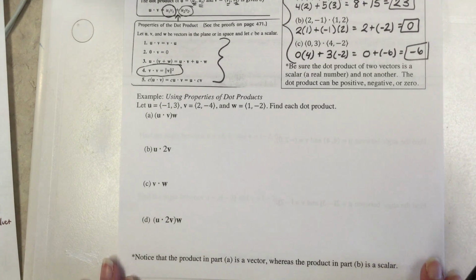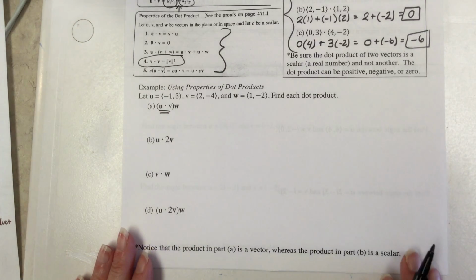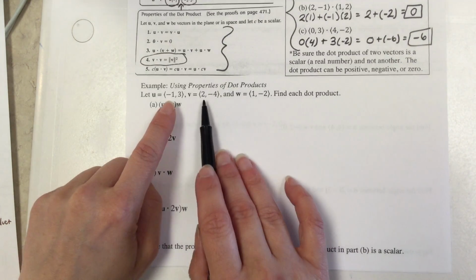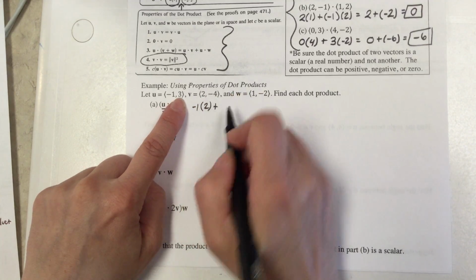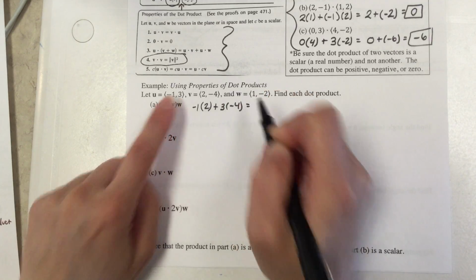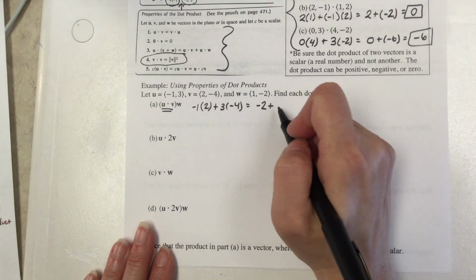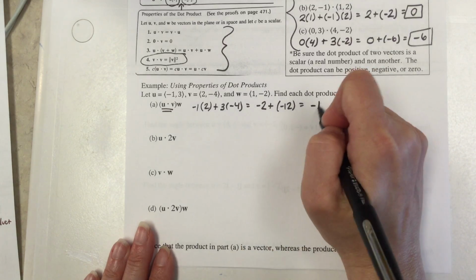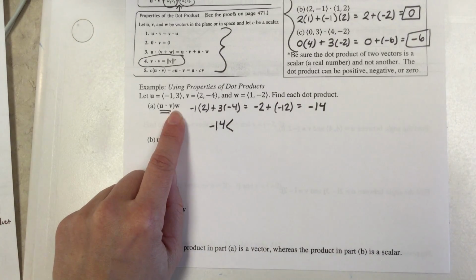All right, let's go ahead and combine all of these different properties and operations that we've done so far. So this right here means dot product. You always do what's in the parentheses first. So if I am looking at u and v, dot product, negative 1 times 2 plus 3 times negative 4. Negative 1 times 2 is negative 2, plus 3 times negative 4 is negative 12. Negative 2 plus a negative 12 is a negative 14. So that's what this is. So we have negative 14 times w.